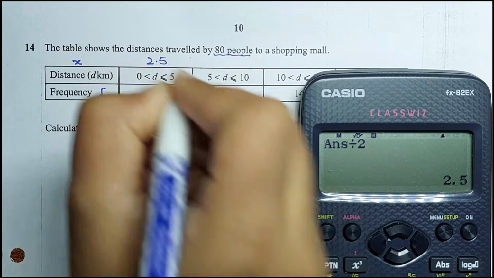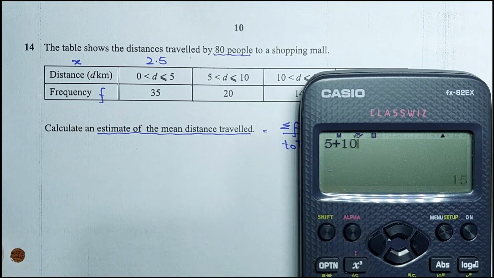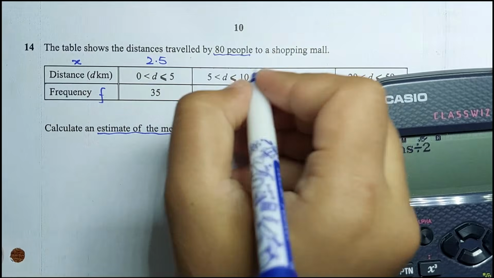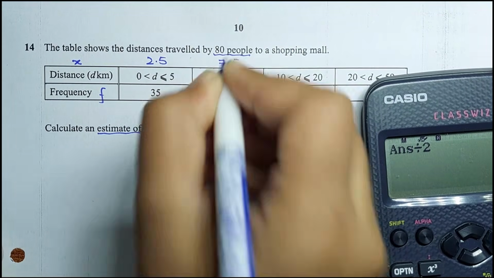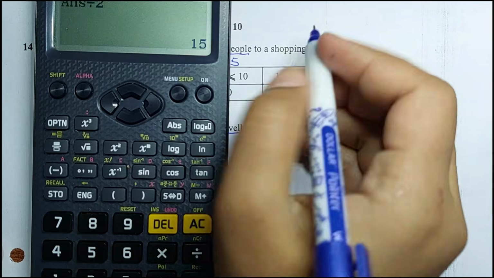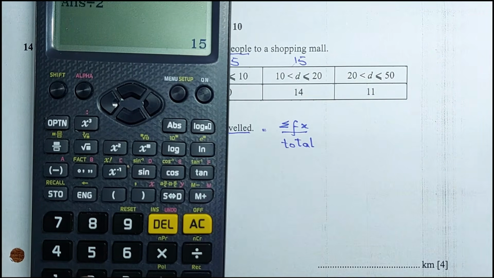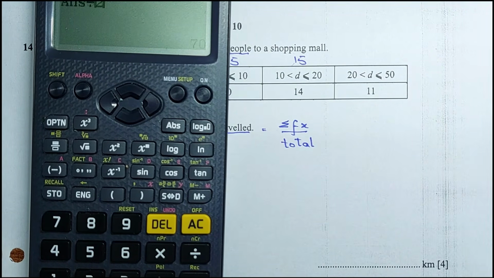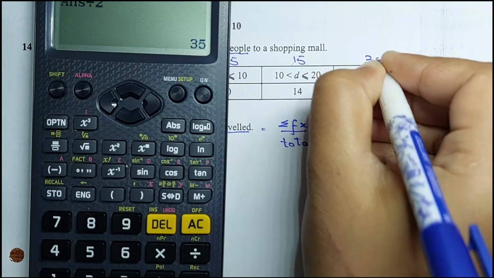For the next interval, 5 plus 10 divided by 2, the midpoint is 7.5. The midpoint of 10 and 20 is 10 plus 20 divided by 2, which is 15. The midpoint of 20 and 50 is 35.